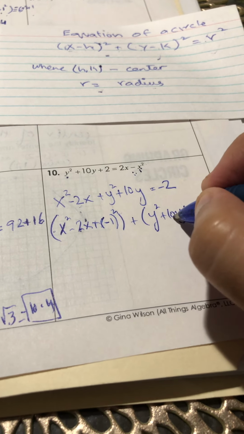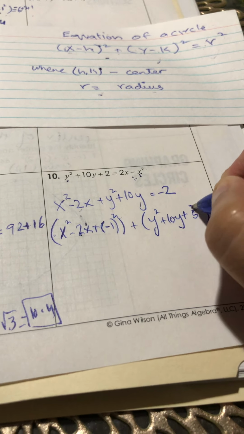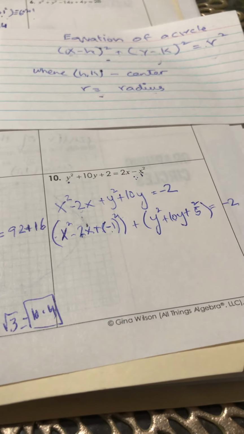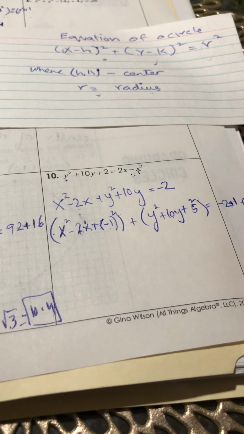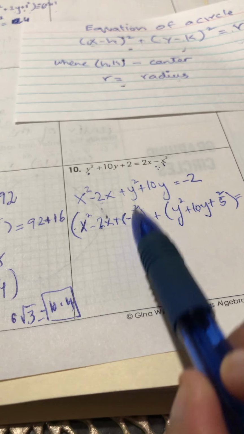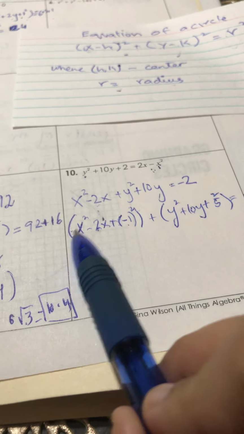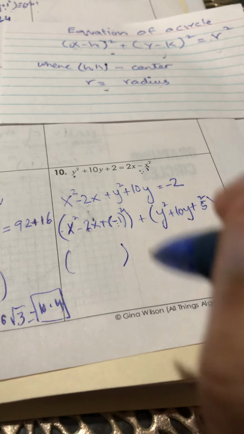And here I get 10 divided by 2 is 5, so I get 5 squared. Negative 1 whole squared gives me 1. 5 whole squared gives me 25. Keep in mind that you use negative 1 whole squared. Don't write the squared value, because this is going to help you see what your completed square looks like.